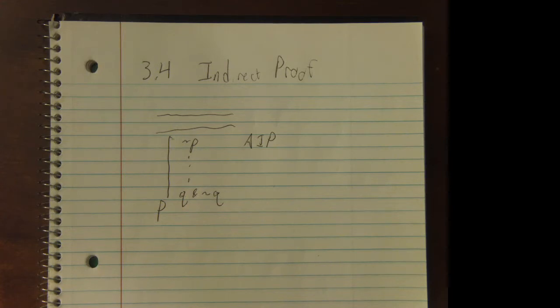Literally any proof can be done by indirect proof if you want to, but it's like any other rule in logic. Use it when it's useful, use it when it's helpful. Don't just use it to use it. Generally, we think in terms of when would assuming the opposite be helpful to our conclusion.